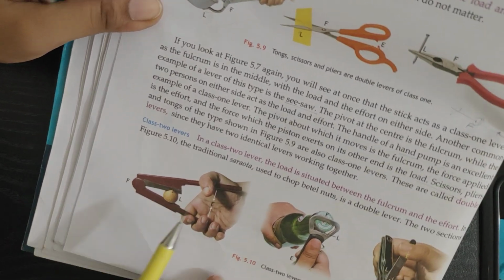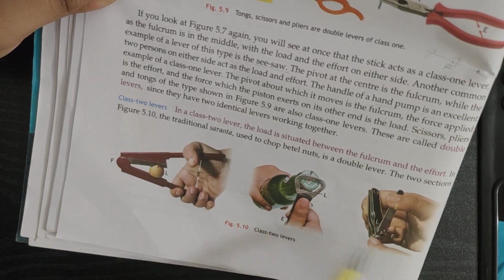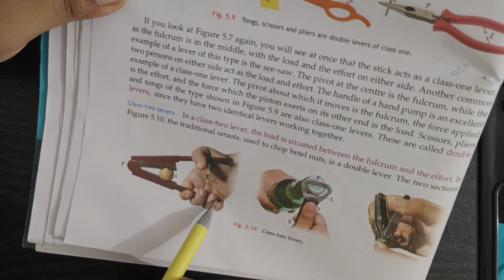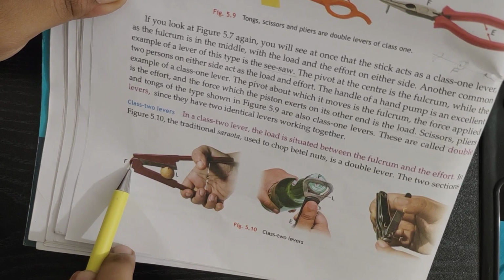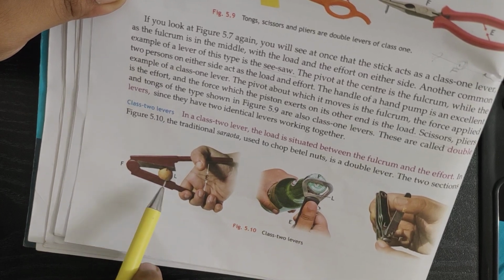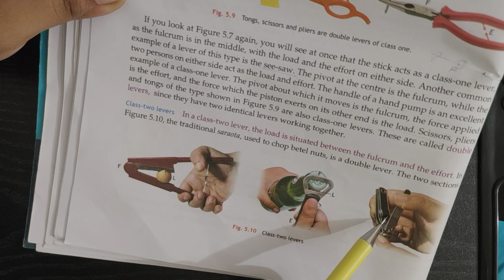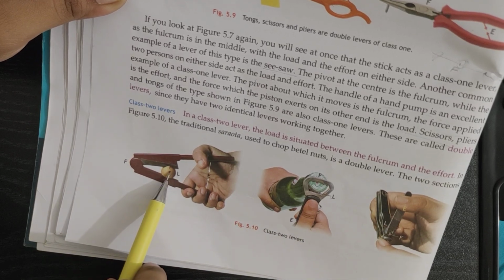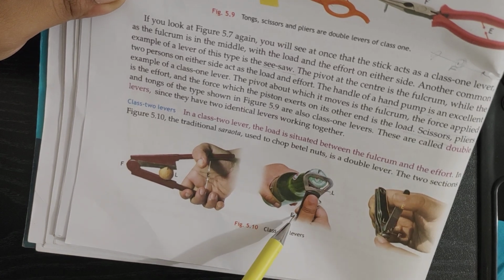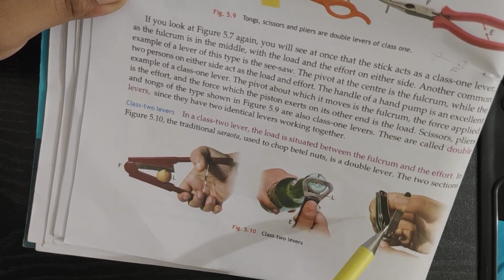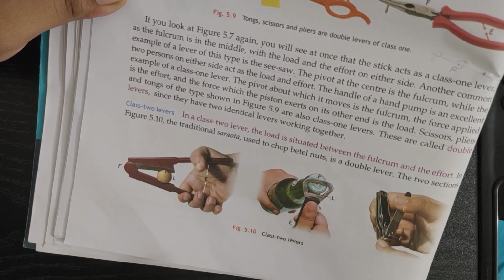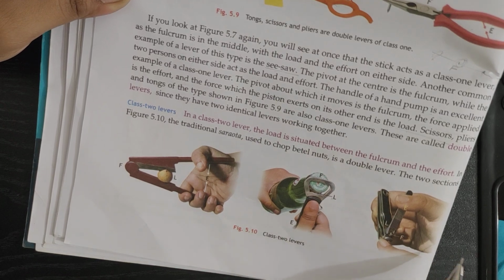Class 2 lever now. In class 2 lever, some examples are here. You can see the effort we are applying at one end. The fulcrum is at one end. At one side the fulcrum is there. The load is in the center in the second class lever. Load is here. We are applying effort at the last. Load is applied here. Okay. These things are also clear. So these are the examples of the second class lever.